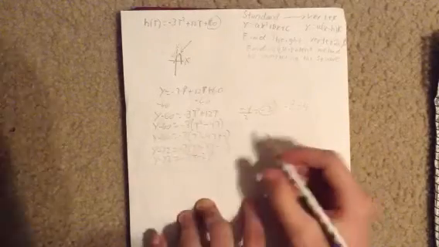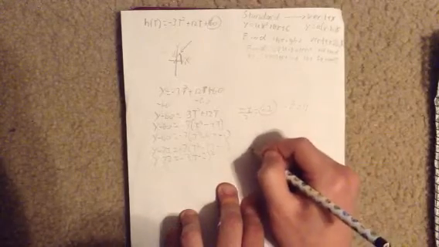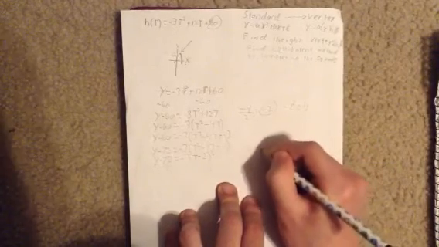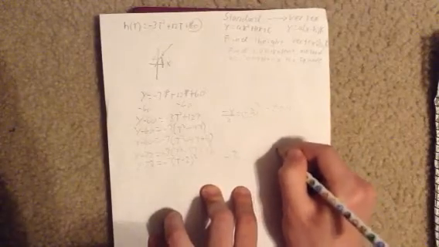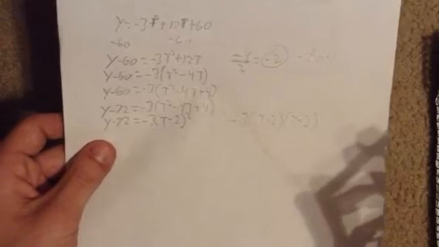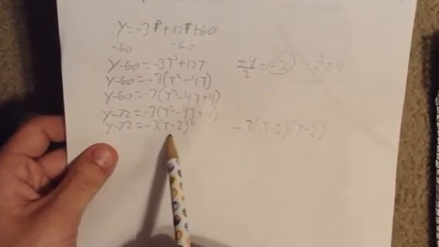If you were to expand this into negative 3 times (t minus 2) times (t minus 2) and work that out, you would find that it is equivalent to this. But this is just the easiest way to write it, and it looks the closest to the vertex form, which is what we were trying to do. So that is why we put it like that.